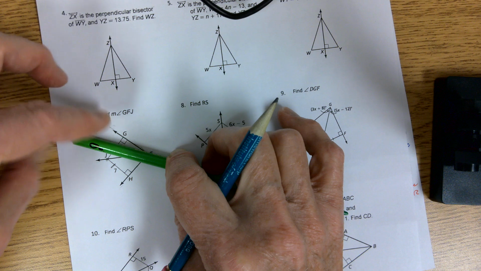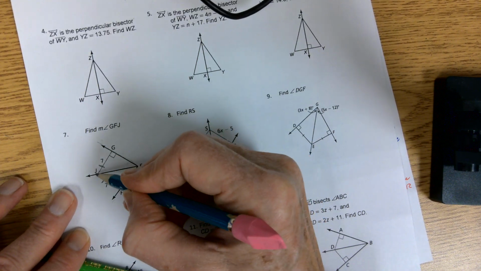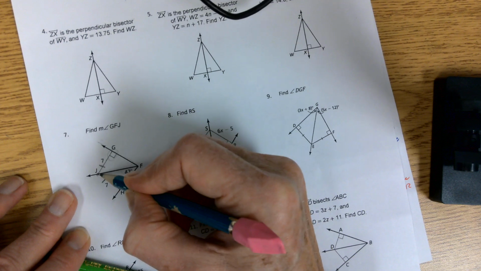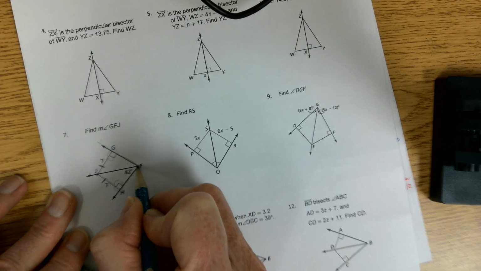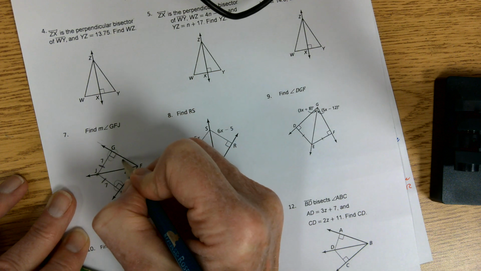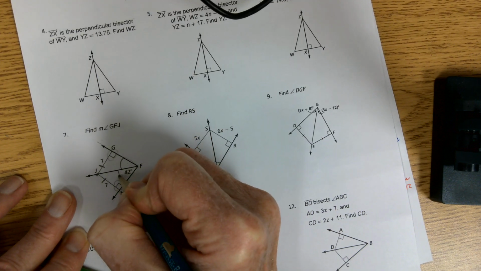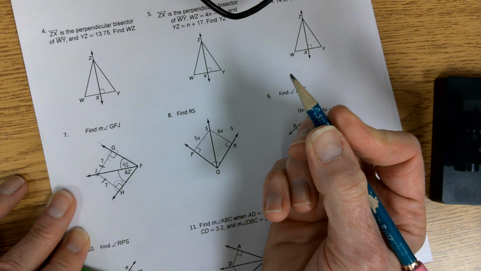If they're not equal, then these angles won't be equal. But because this distance equals this distance, I know that segment FJ, or ray FJ, bisects. So that means this segment's congruent to this. So this angle has to also be 42.